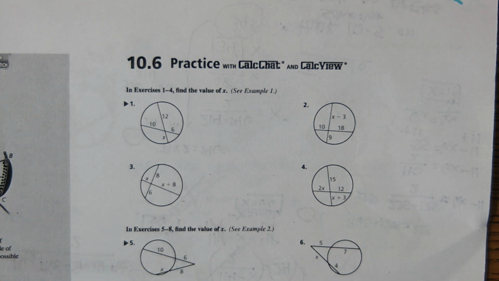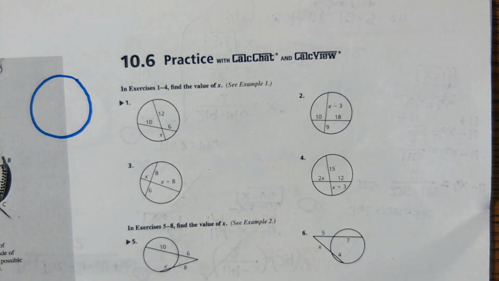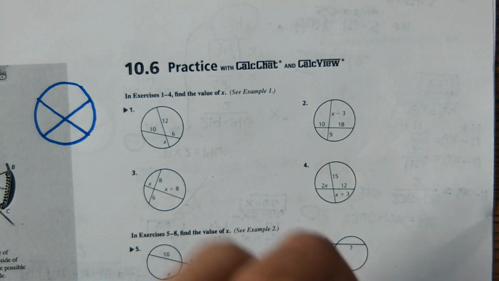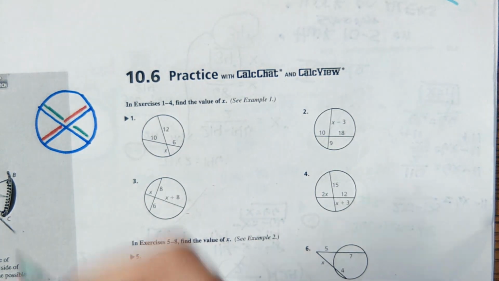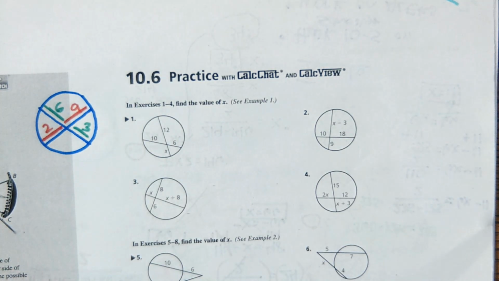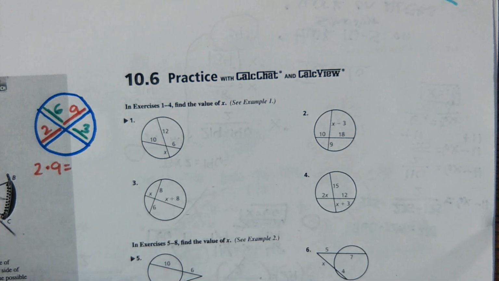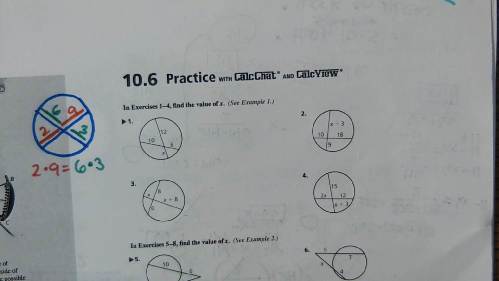Okay, so the first set of problems is that first theorem we saw. Just so we have a reference, I'm going to draw this picture off to the side so we know exactly what parts we're multiplying by. So here I have a circle and I have two chords that are intersecting in that circle. And then it's going to be this times this equals this times this. So let's say that this is 6 and this is 3, and then this is 2 and 9. So we can do 2 times 9 equals 6 times 3. And again, the numbers help us figure out what's what.